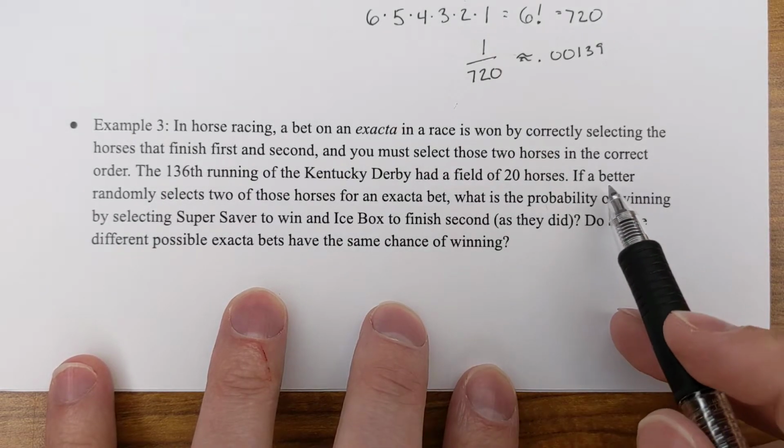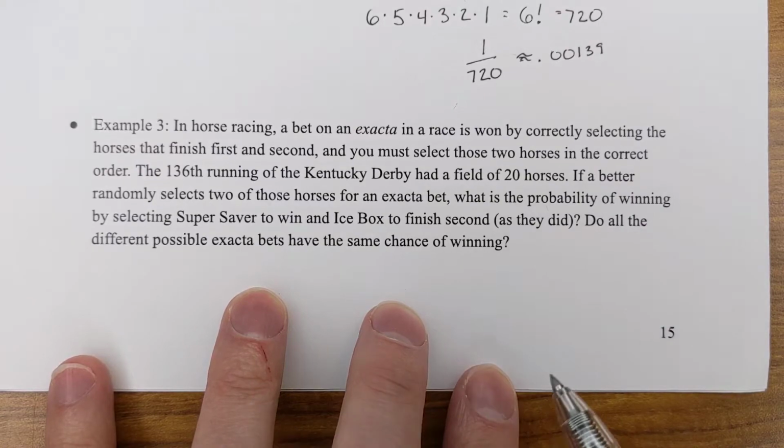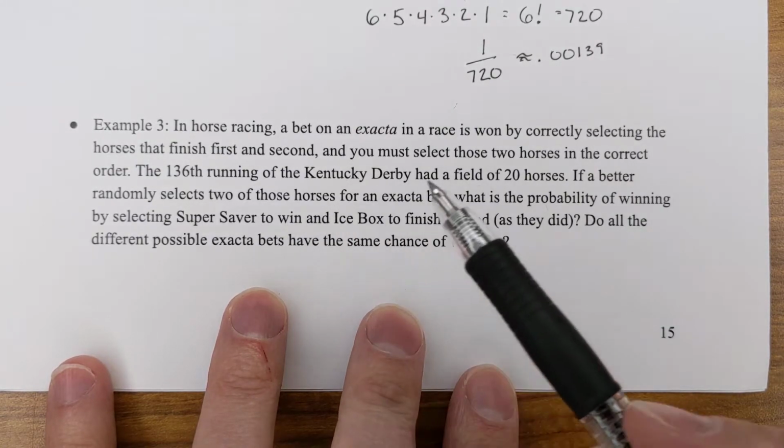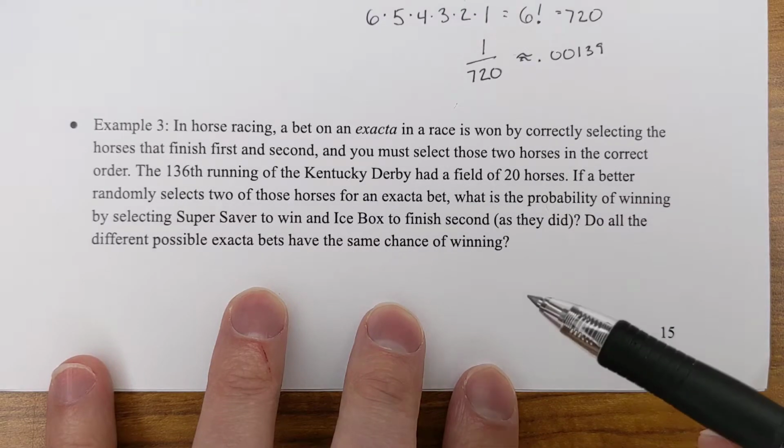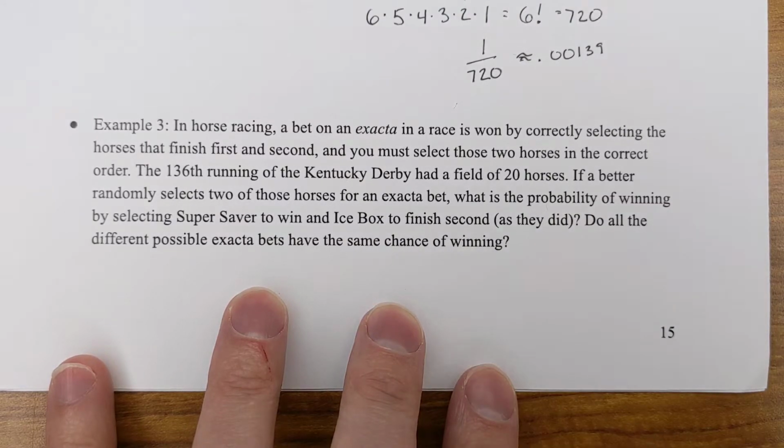So that should probably be BETTOR. Randomly selects 2 of these horses for an exacta bet. What's the probability of winning by selecting Super Saver to win and Icebox to finish second, which they actually did, and do all of them have the exact same chance of winning?